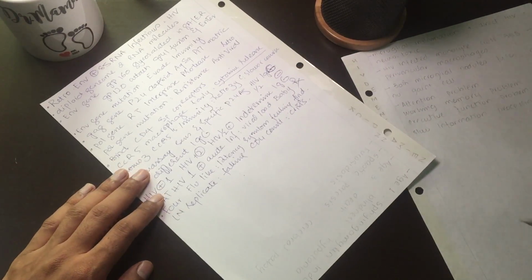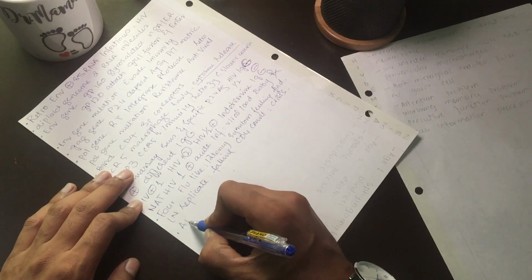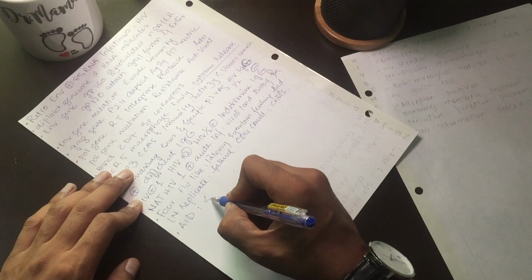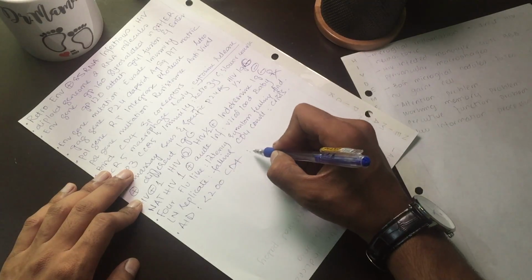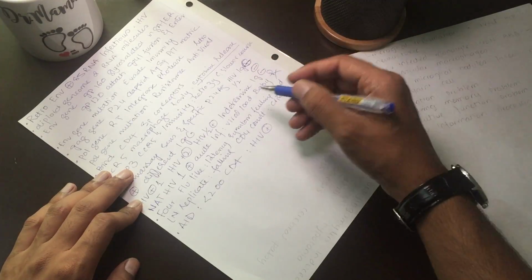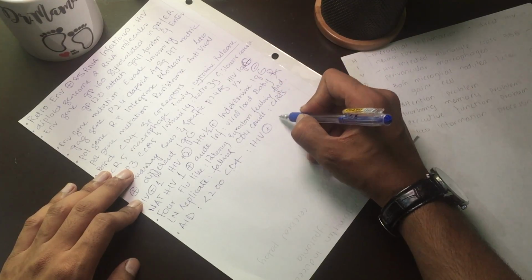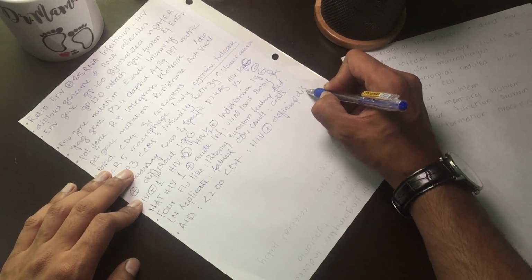Then how do we diagnose HIV? We always diagnose HIV on our criteria: whenever the CD4 count is less than 200, or if the person is HIV positive in the immunoassay result and also has HIV-defining diseases, then it is a diagnosis of HIV.